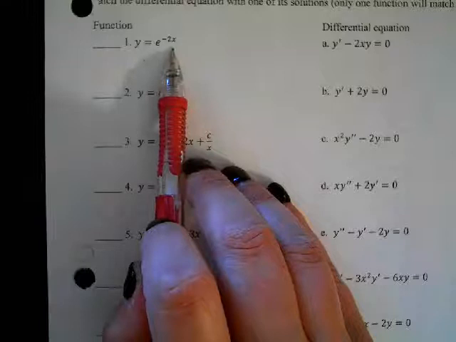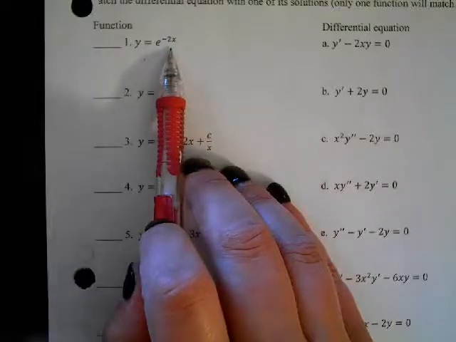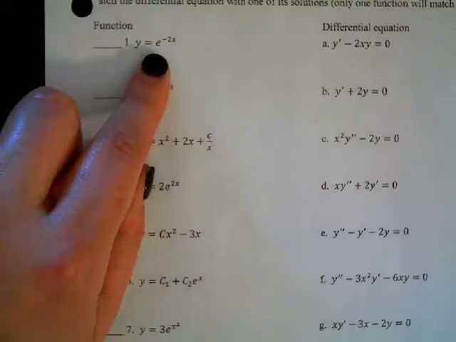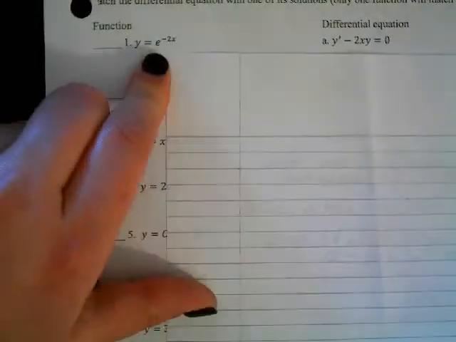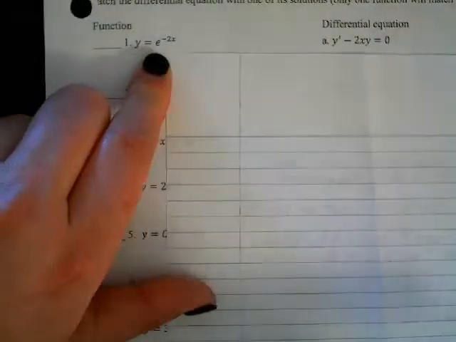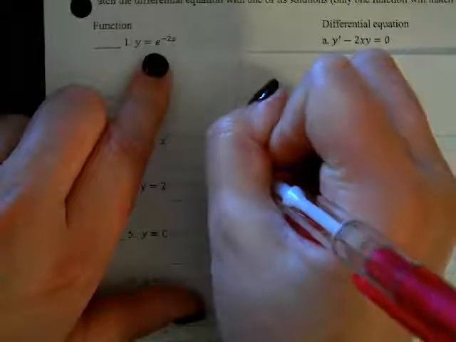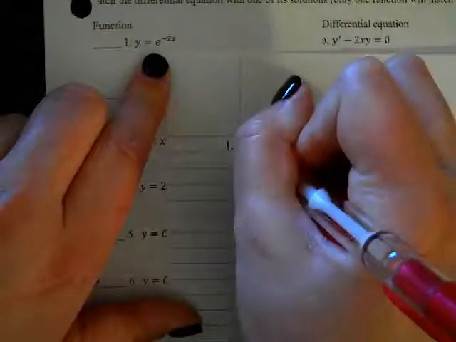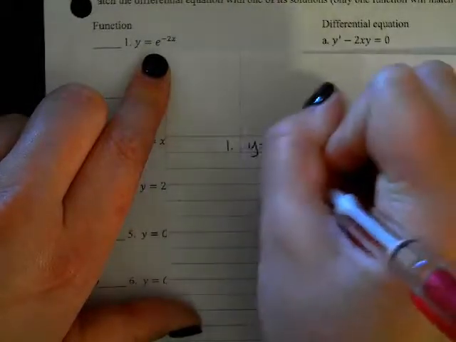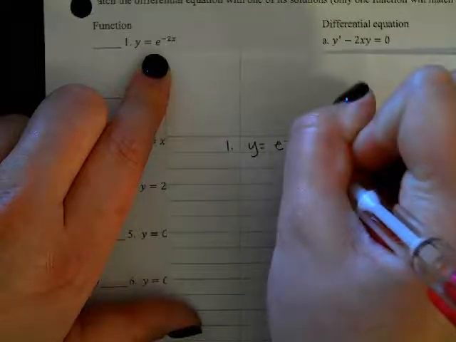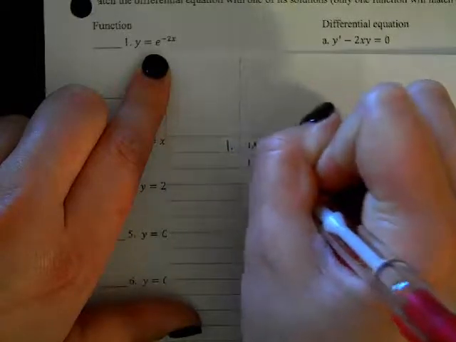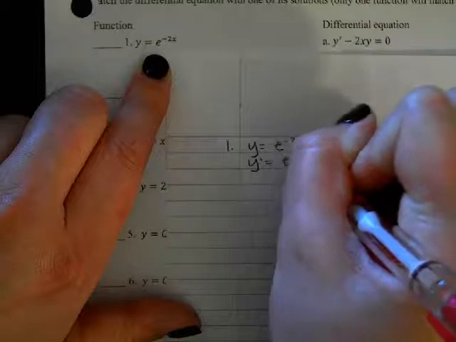Okay, so if we think about a problem like number 1, there's going to be a little bit of strategy for doing this worksheet. So for number 1, I'm just going to write y equals e to the negative 2x, y prime equals e to the negative 2x times negative 2.